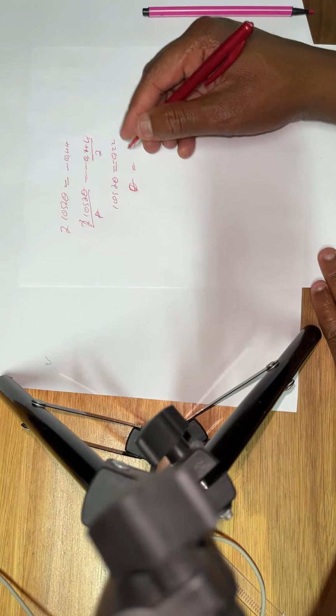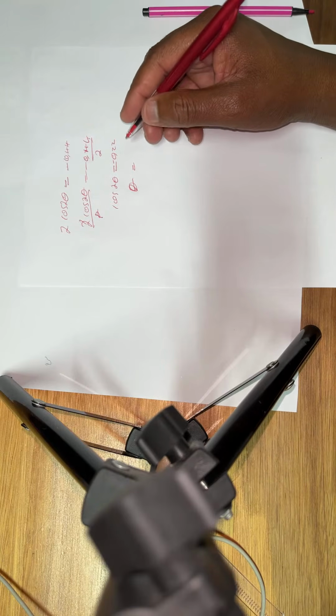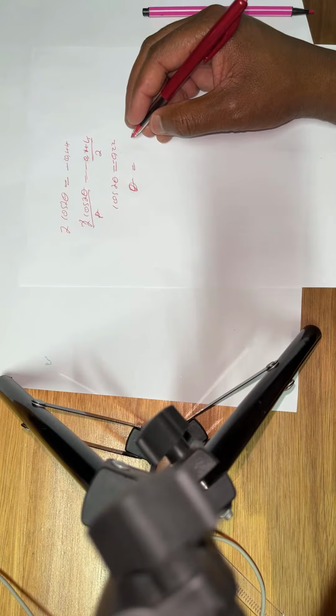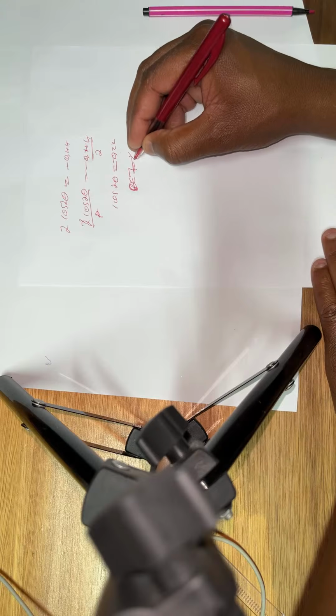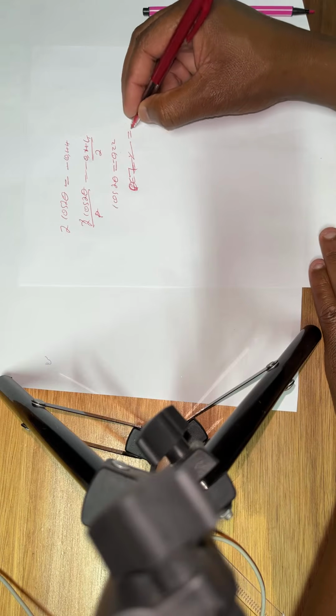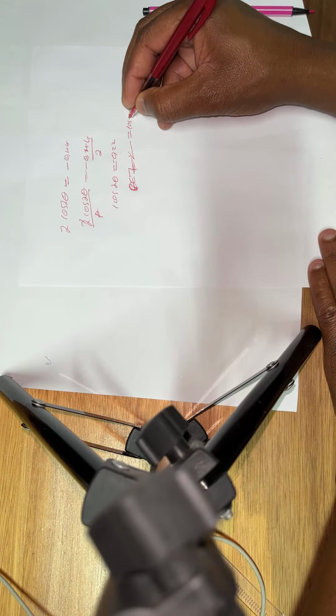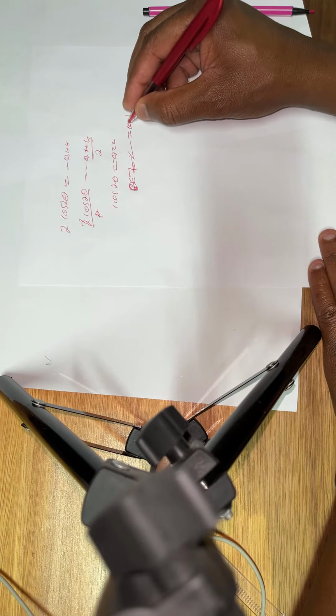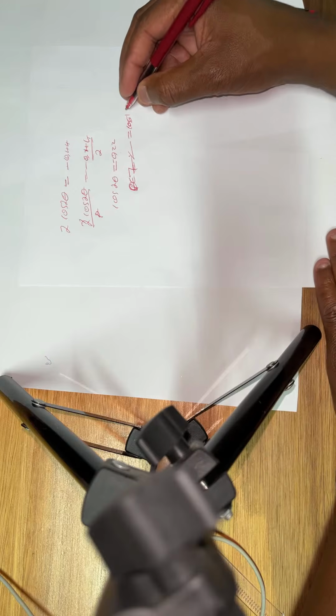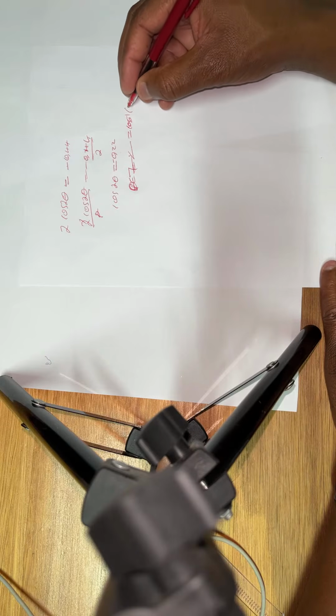And our reference angle here, this goes to cos of 0.22.